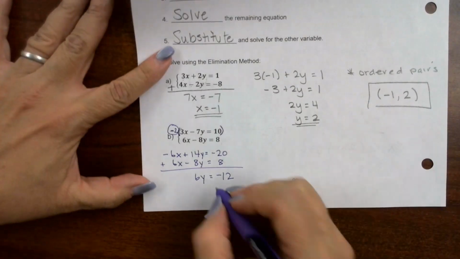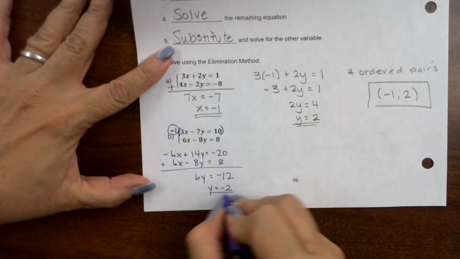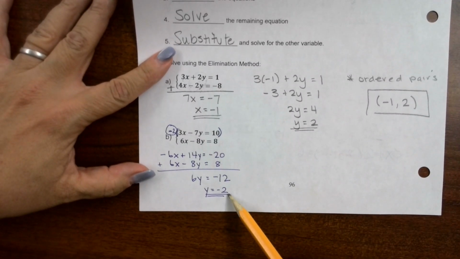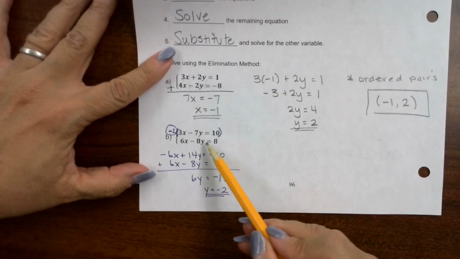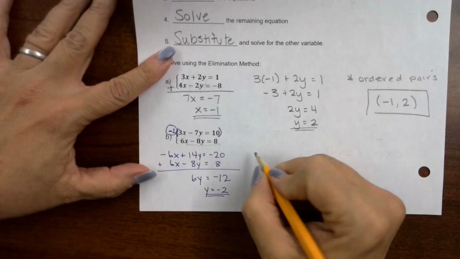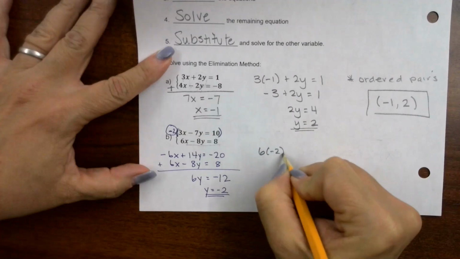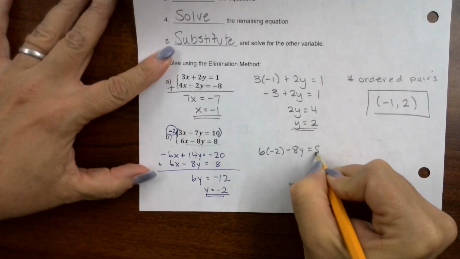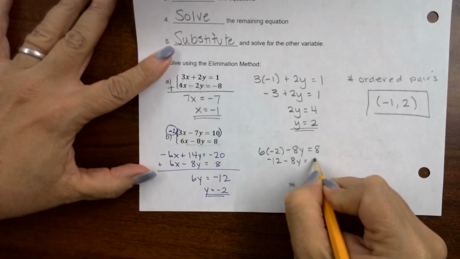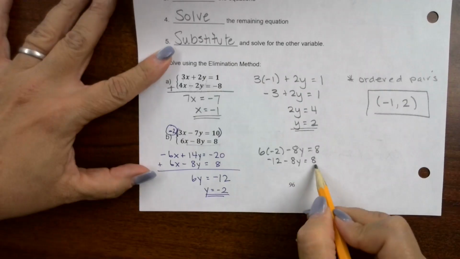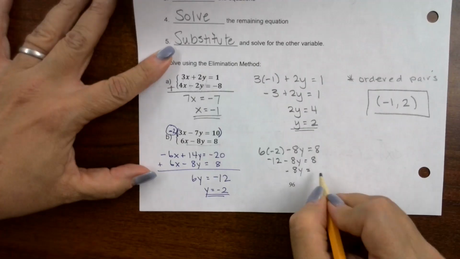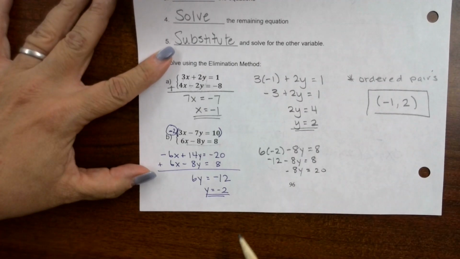Okay, so when I solve this, I get y equals -2. Now again, I'm going to take this and substitute it back into either equation. I'll do the bottom one, I guess. I have 6 times negative 2 minus 8y equals 8. So negative 12 minus 8y. I'm going to take this 12 and add it to the other side. So negative 8y equals 20. Oh no, you know what I did?